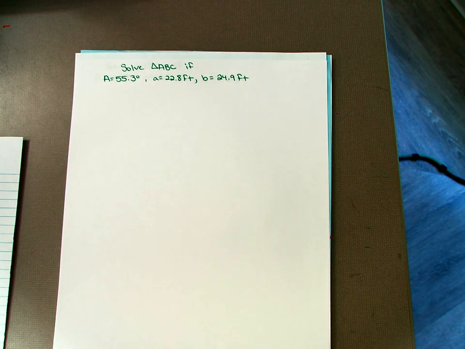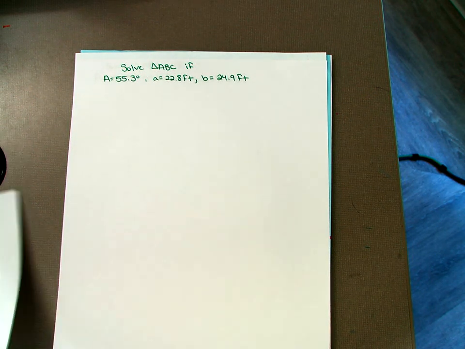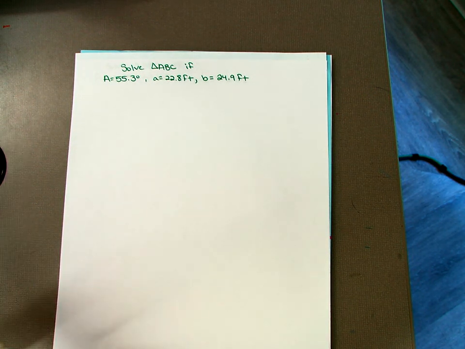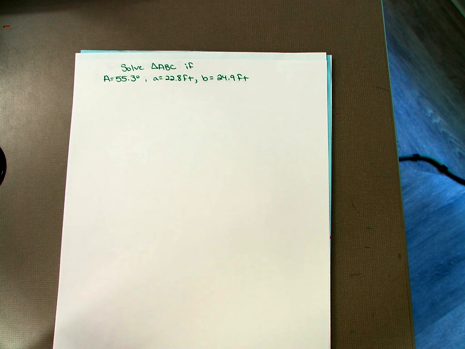This one we're not going to have to do any type of converting in terms of our minutes, because I didn't think that was necessary. We're going to solve triangle ABC, knowing that angle A is 55.3 degrees, side a is 22.8 feet, and side b is 24.9 feet.